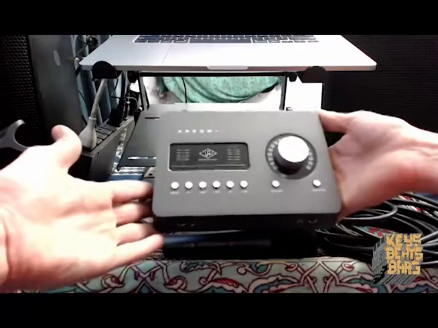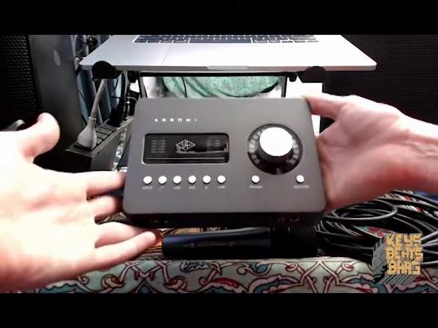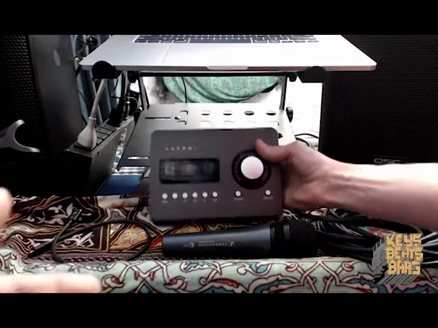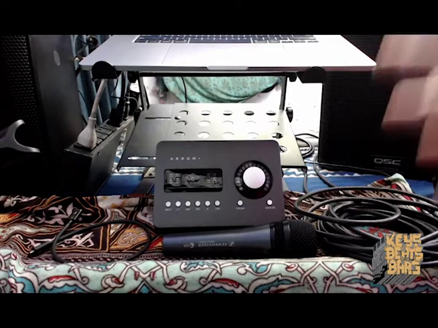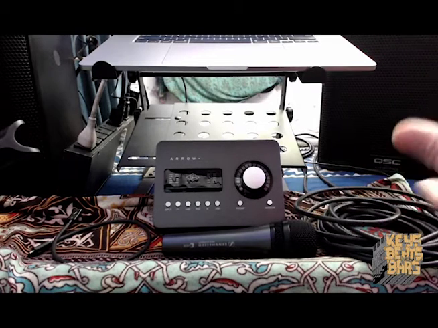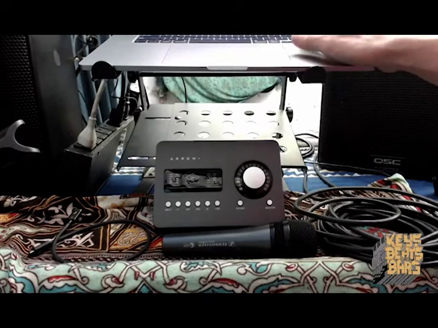Then you'll want to power on your audio interface. I'll be using the Universal Audio Aero interface. It's also called an A to D converter. Be sure to turn off your studio monitors before you record so that you can avoid any feedback.